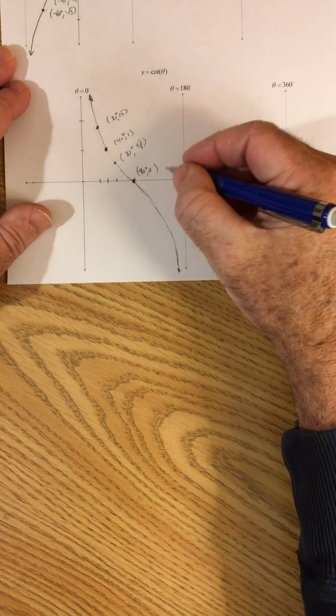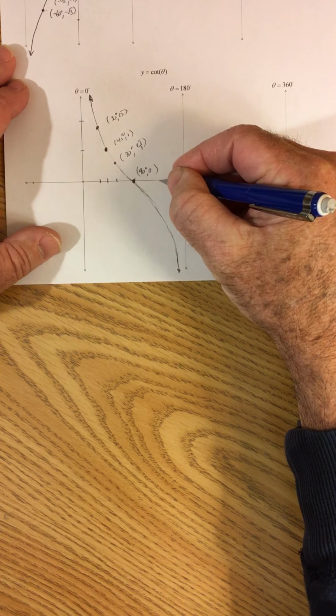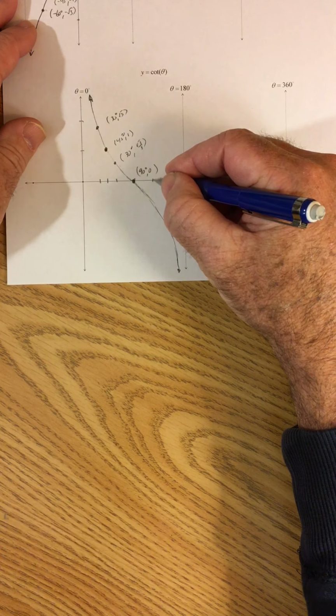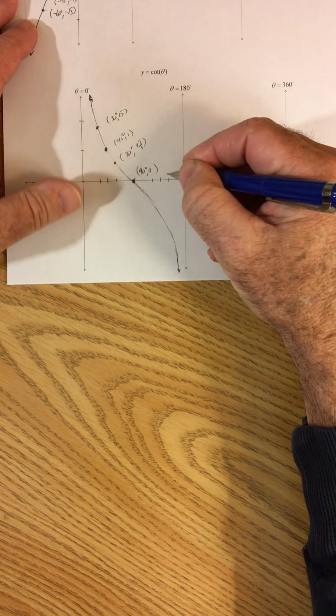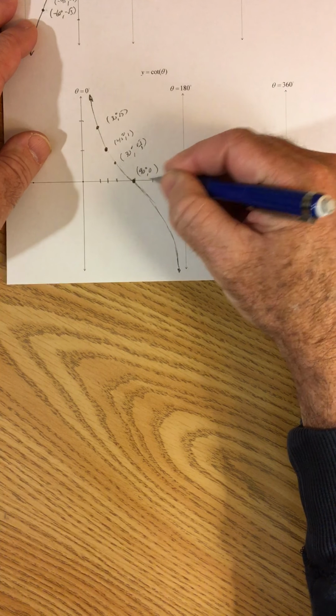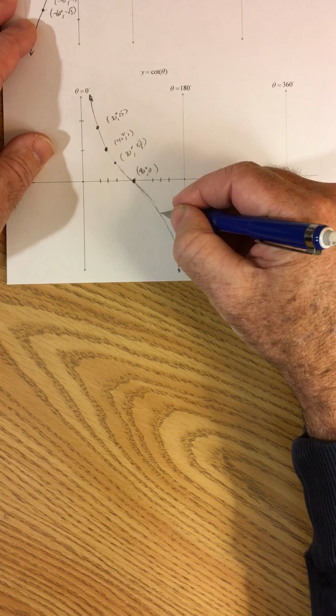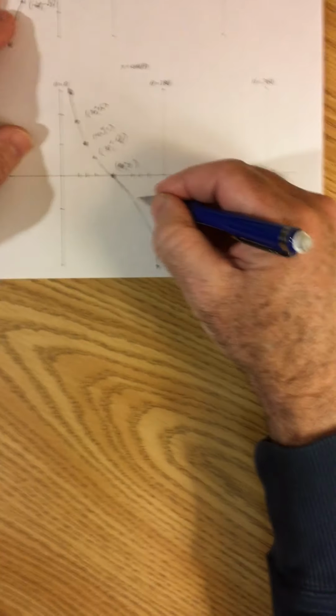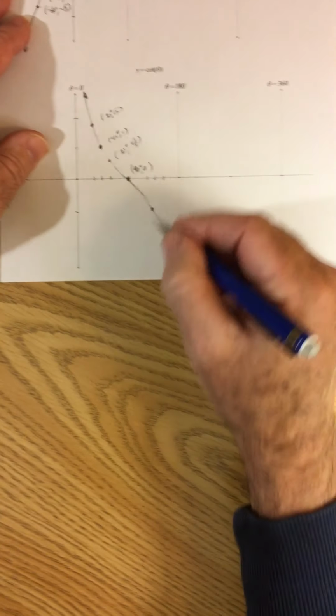All right, now these points, and you can use your unit circle for this, but my unit circle is going to be off the screen, so I'm just going to write these in for you. All right, so this is 135, and at 135, the value is going to be -1.